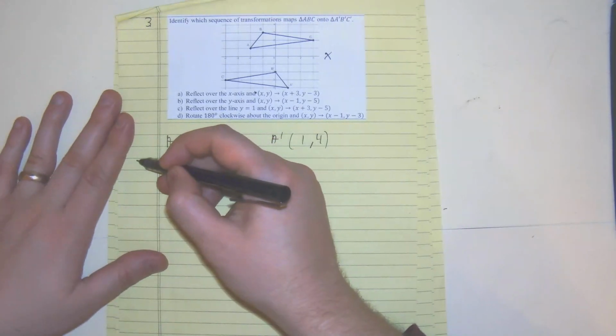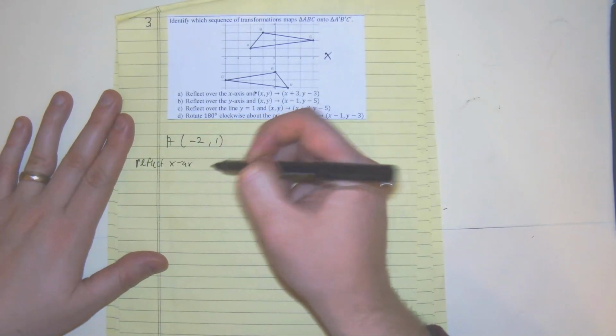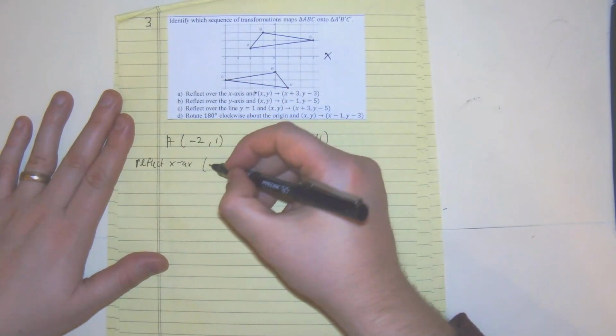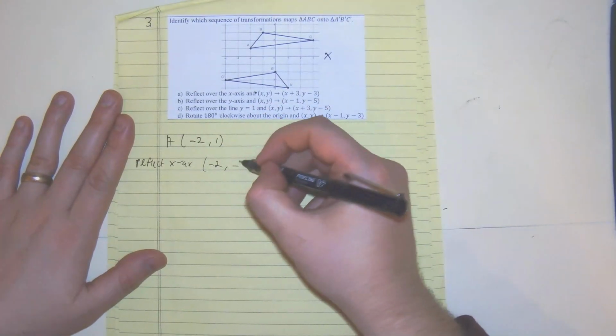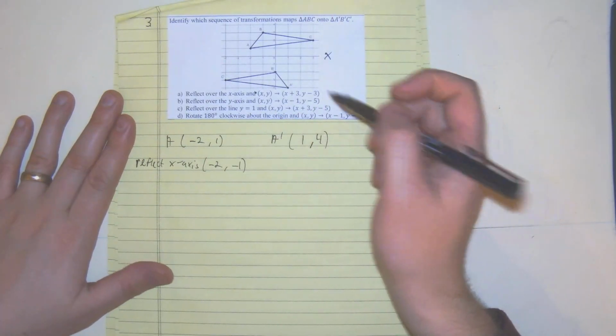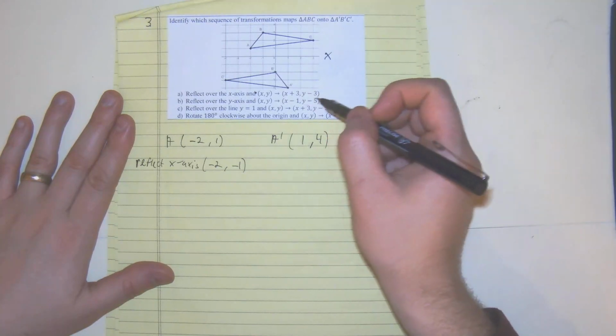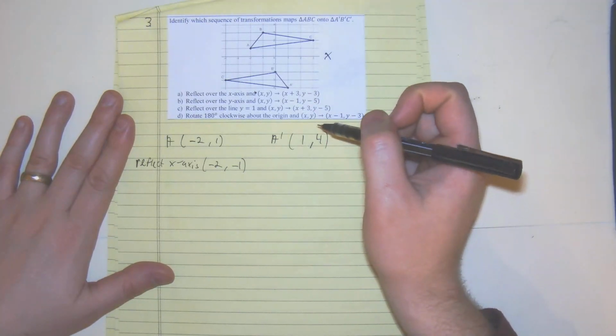So the reflection will give us (-2, -1). Then they want us to use this rule of add 3, down 3.